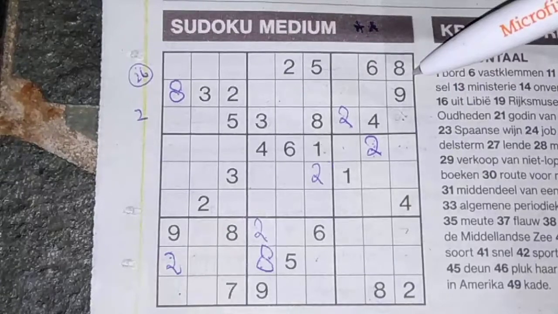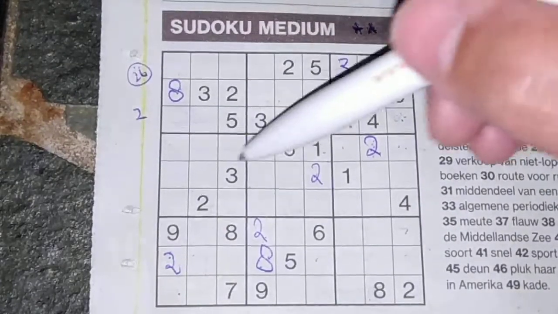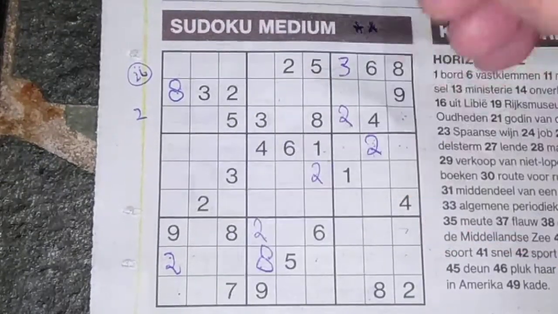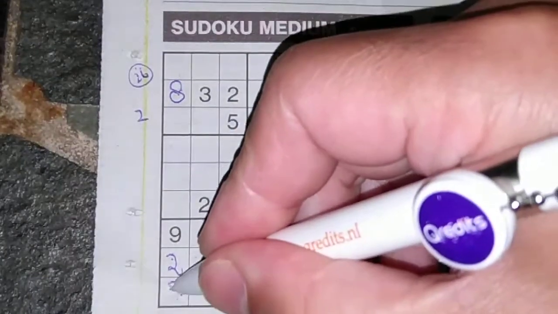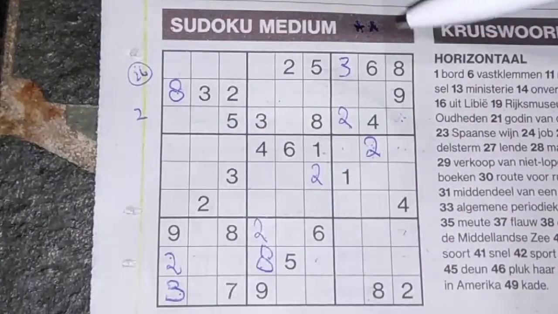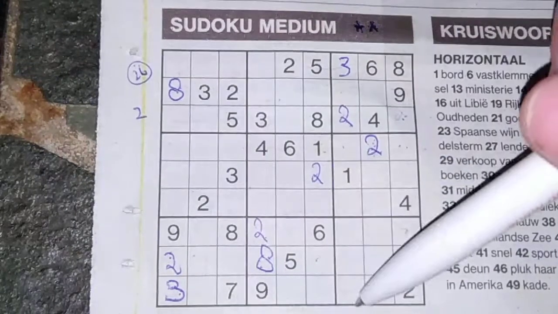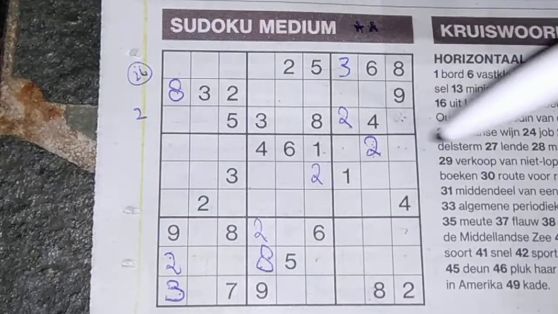So in the first row, the only place for the 3 should be there. 3 in this column, 3 in the second column. So in the first column, the only place for the 3 should be there. Then I cannot continue with the 3, I see.